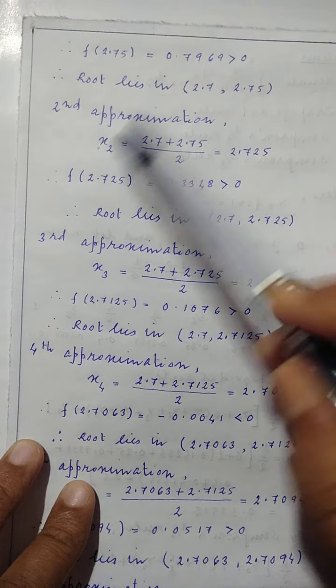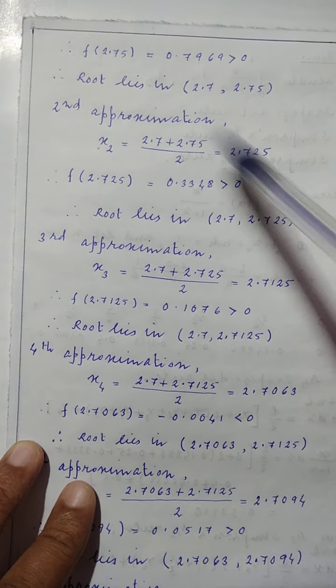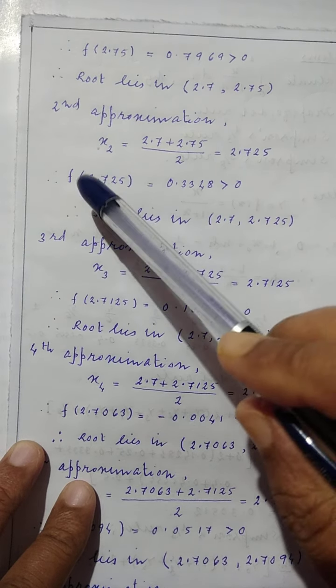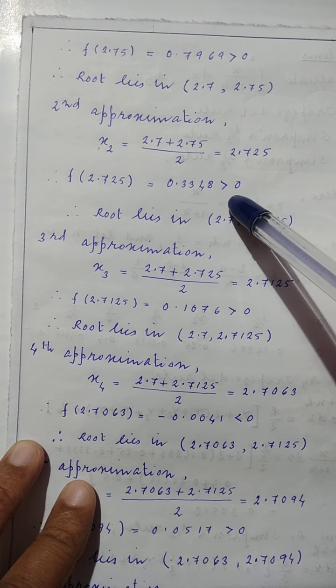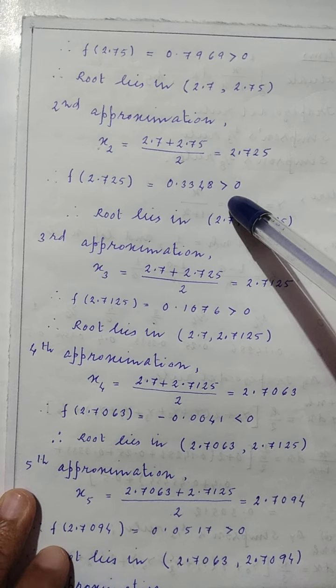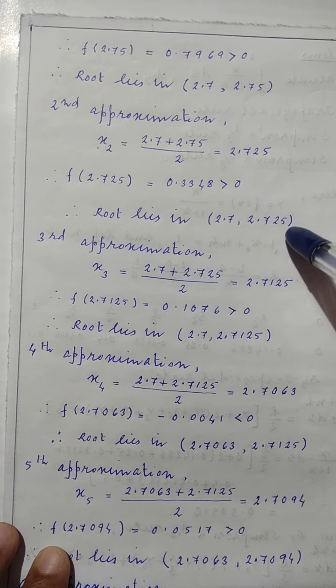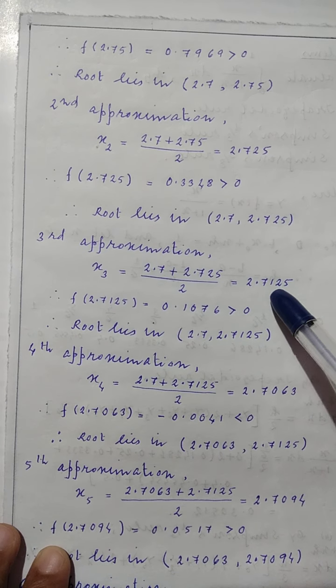So for the next approximation, find it in the similar manner. x2 is given by this. Again find f of x2. This is not equal to 0, it is greater than 0. So f of this value is greater than 0 and f of 2.7 is less than 0, which means the root lies in the interval 2.7 and 2.725. So next, the third approximation, find it in the similar manner.